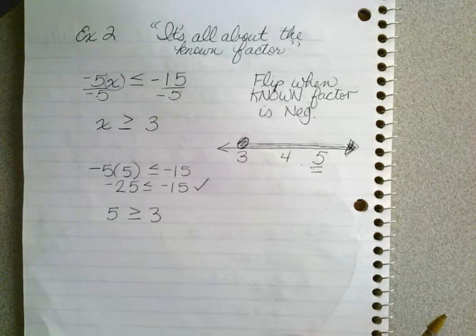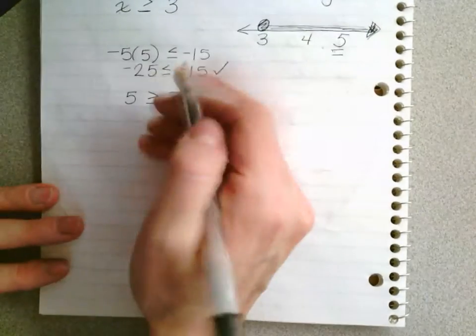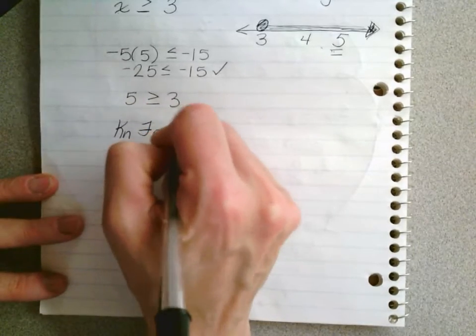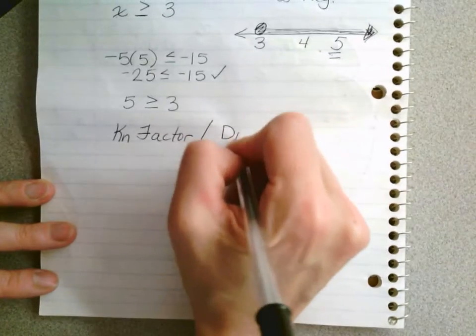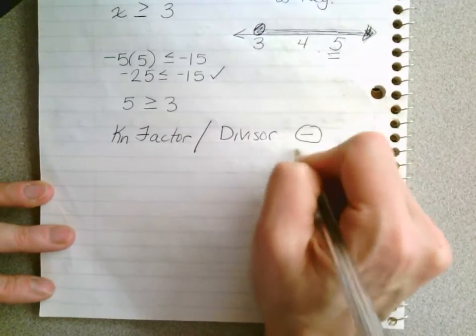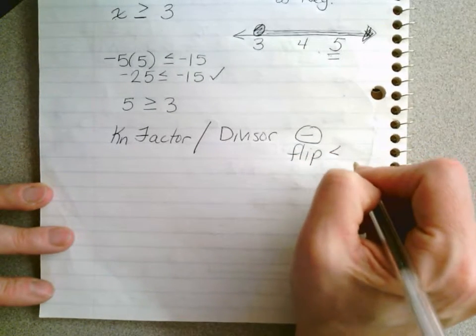Absolutely. It's all about the known factor. If the known factor in example 2, or the divisor in example 1, is negative, you flip the less than, greater than, less than or equal to.